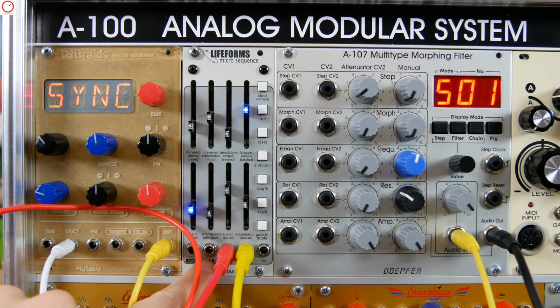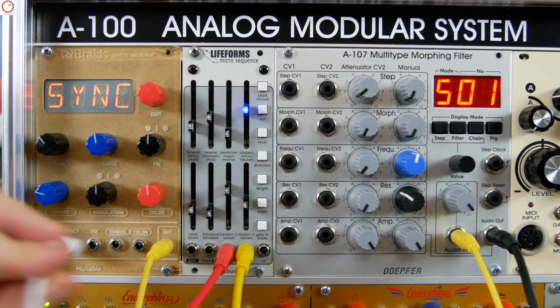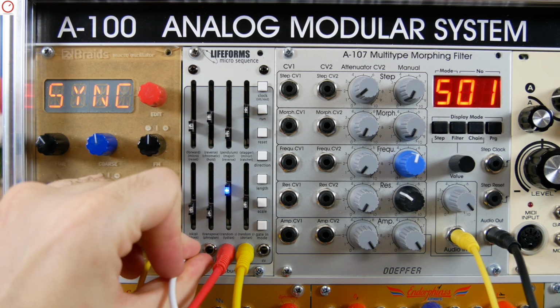Also, what makes this sequencer powerful are the different gate modulators. For example, you have here reset and hold. I put a cable in the gate here.